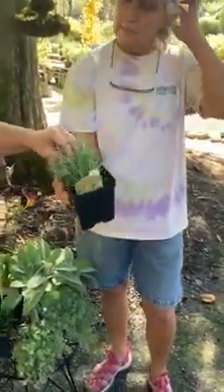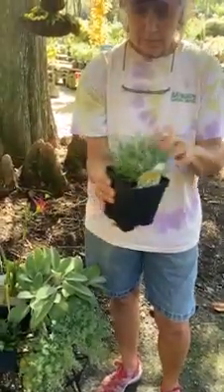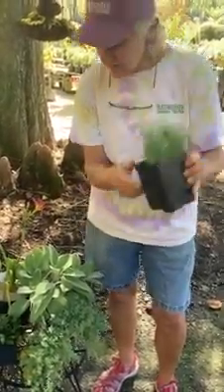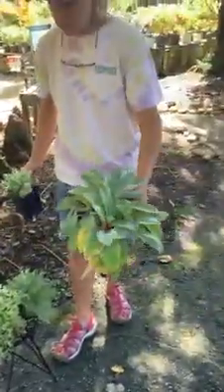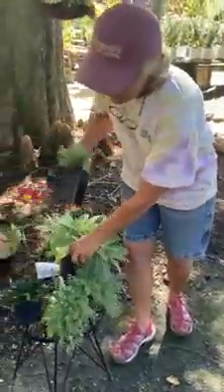I love this one. And this one stays evergreen. That's great in containers too, but this is less susceptible to salt burn. Lamb's ear is another one, and then daylilies.